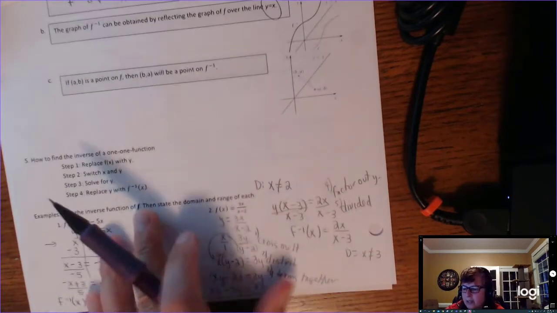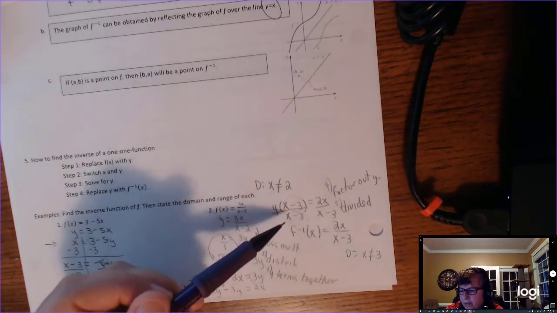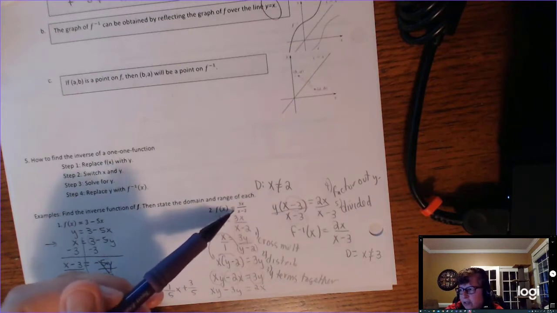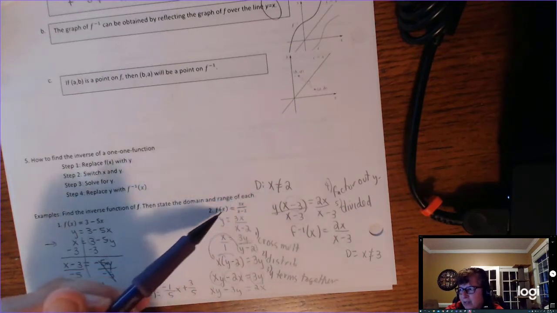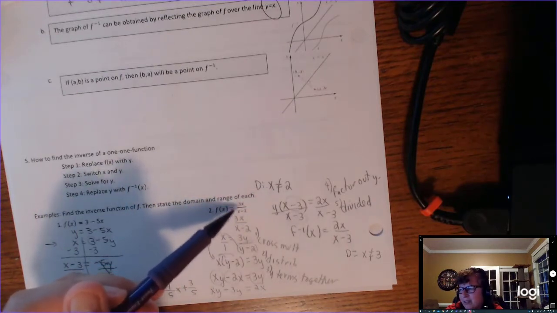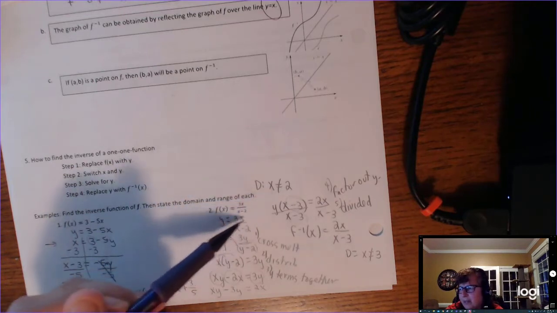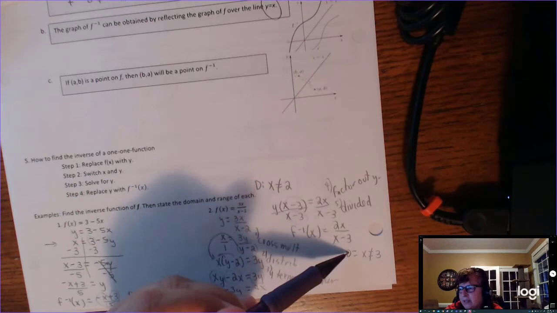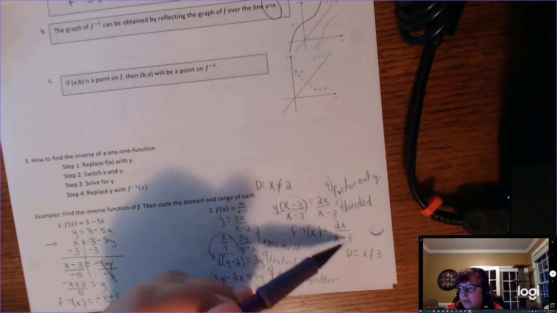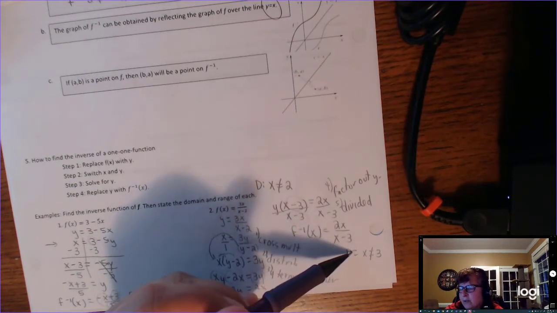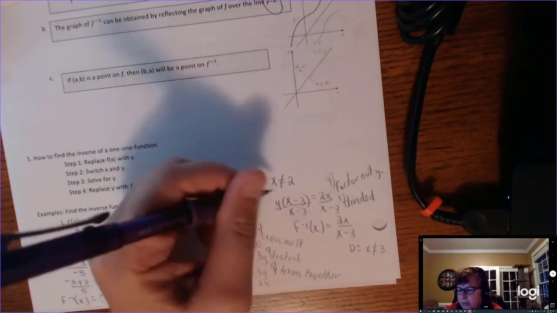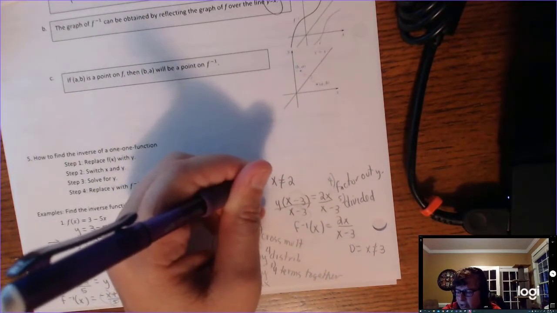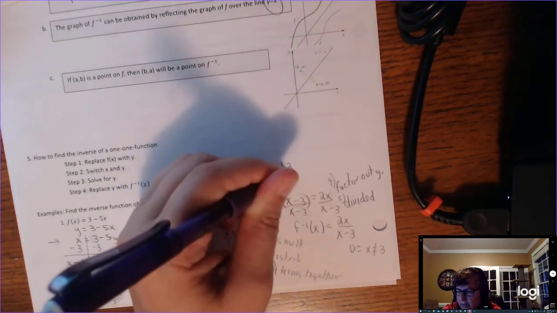Okay, so I would not want to have to try to find the range of this function, because I'd have to plug the 2 in, and I can't plug the 2 in because I get a 0. It's really hard. But the cool thing is, if I know this domain of this inverse, which was easy to see, is x not equal to 3, then that means that the range of the original must be x not equal to 3.